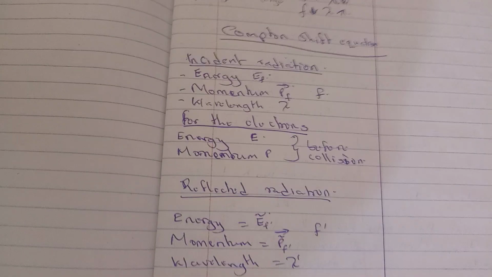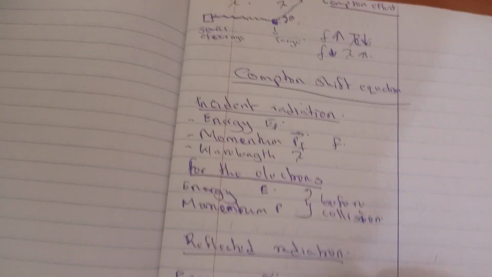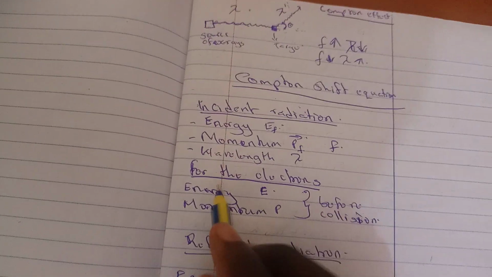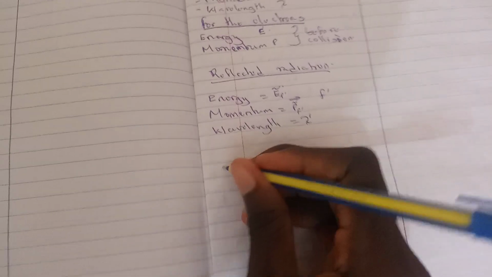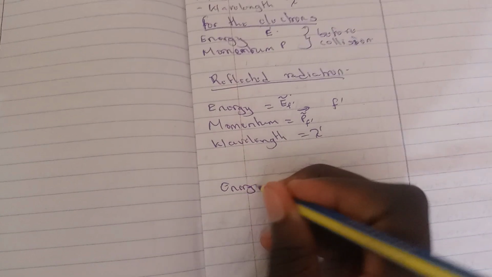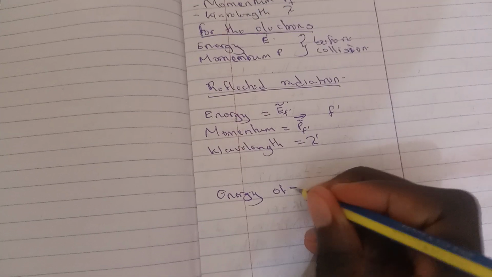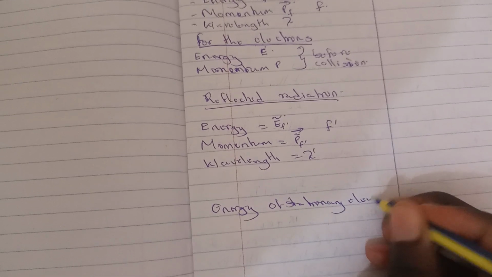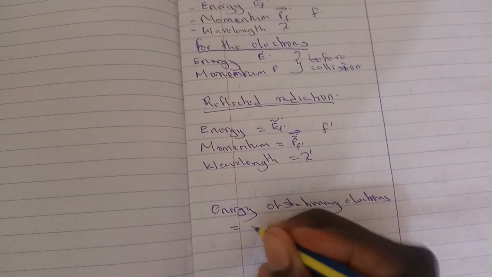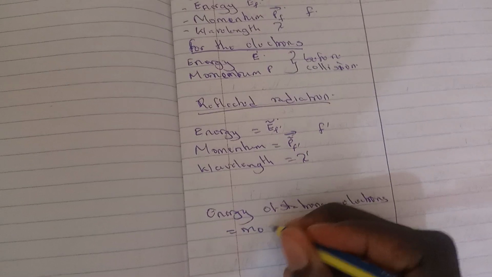What else do we need in this equation? I don't see anything else that we need, but remember, when the electrons are stationary, their energy is given as m0c squared.